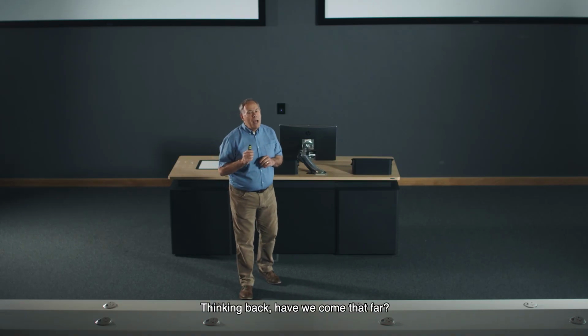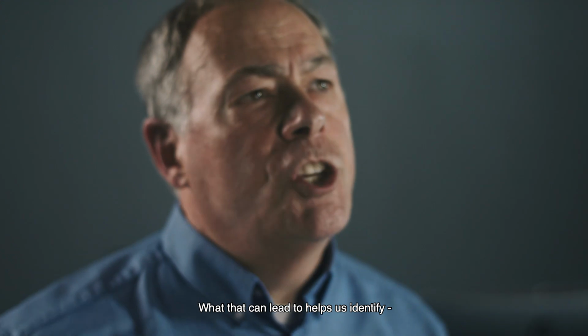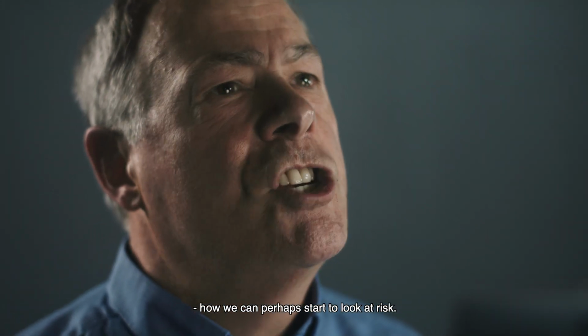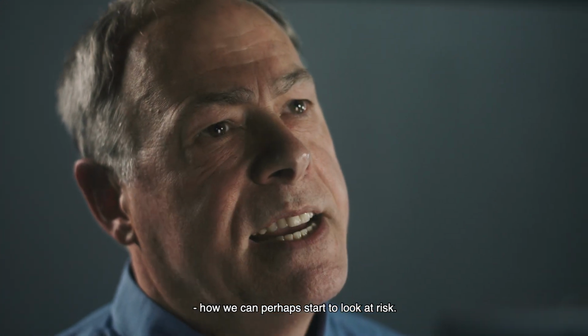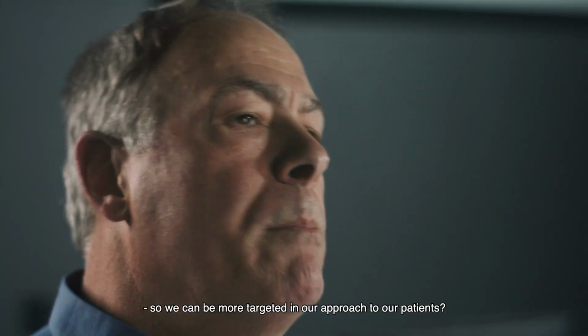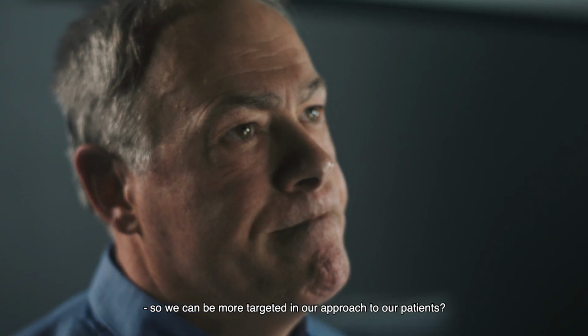So thinking back, have we come that far? What can that lead to? It helps us identify how we can perhaps start to look at risk. Can we develop risk assessment models so we can be more targeted in our approach to our patients?